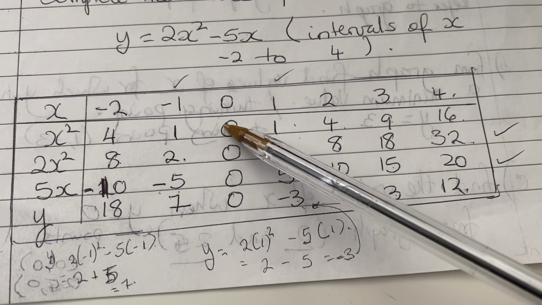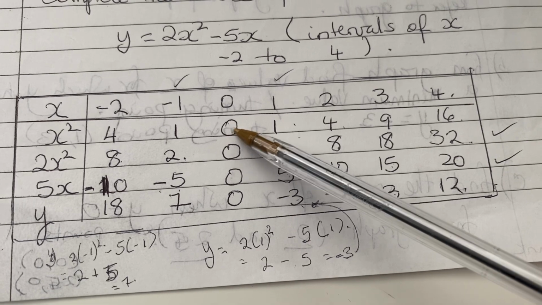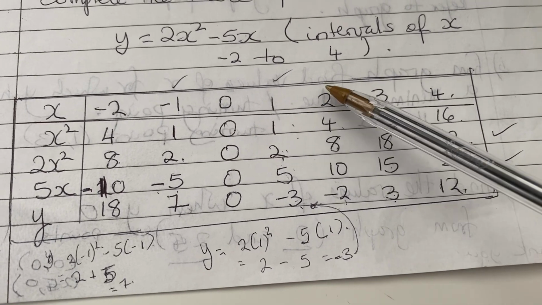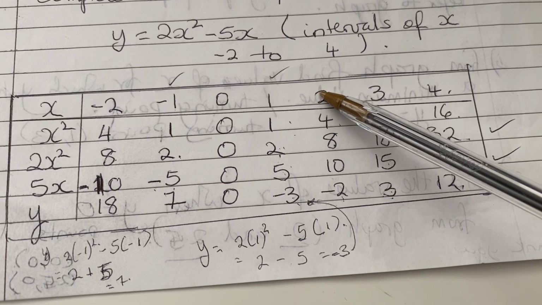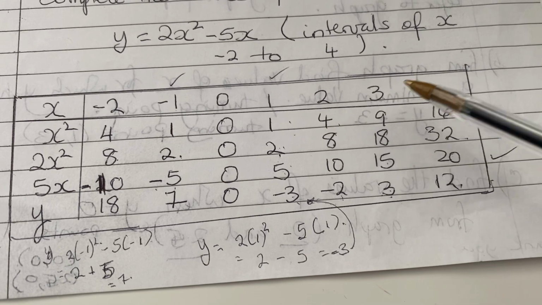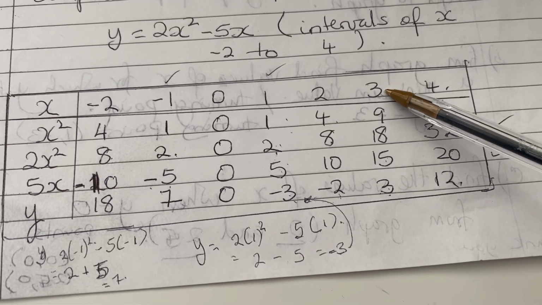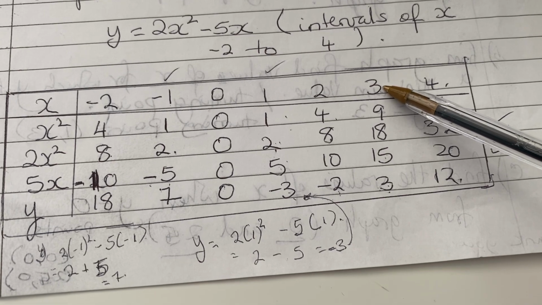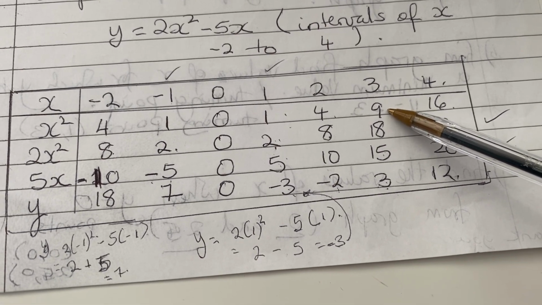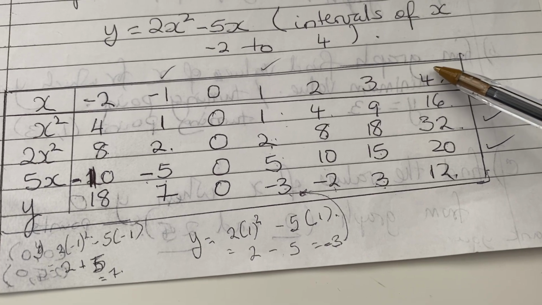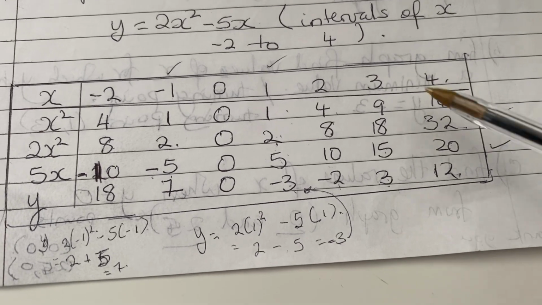So x squared is 4, 1, 0, 1, for x equals 2 it is 4, for x equals 3 it is 9, and for x equals 4 it is 16.